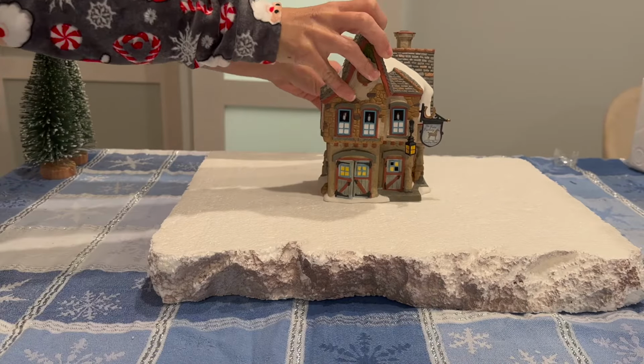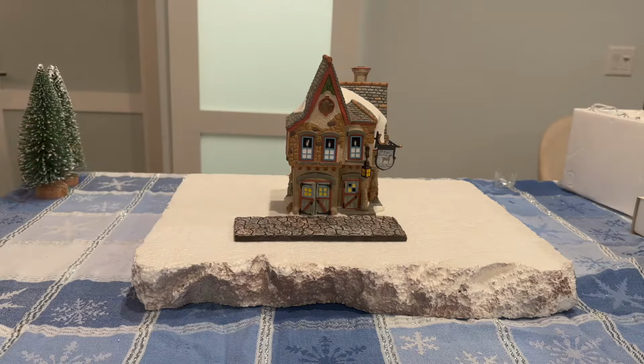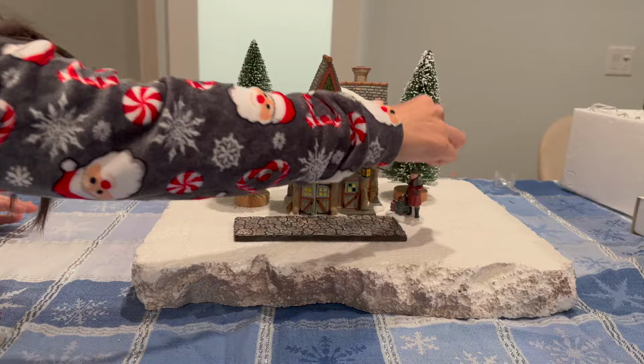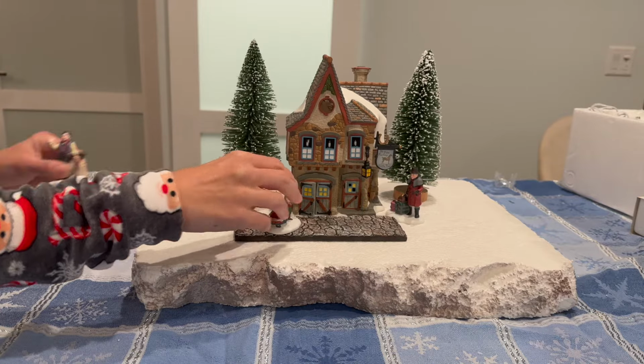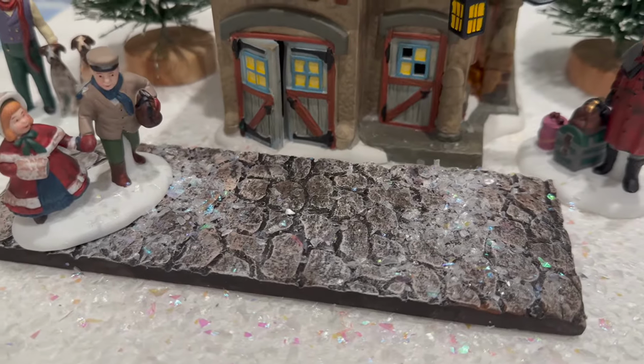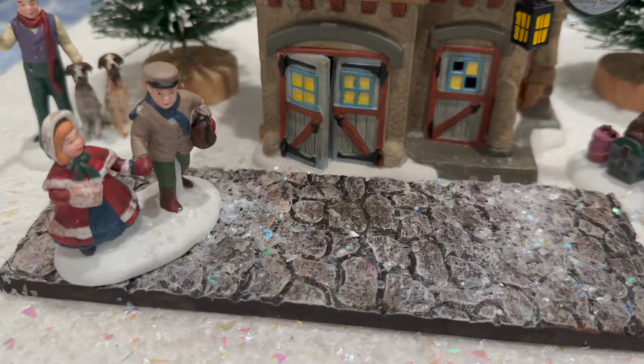And time for the big reveal. Let's see what our cobblestone roads look like. Here's the cobblestone we created using our hot wire tool.